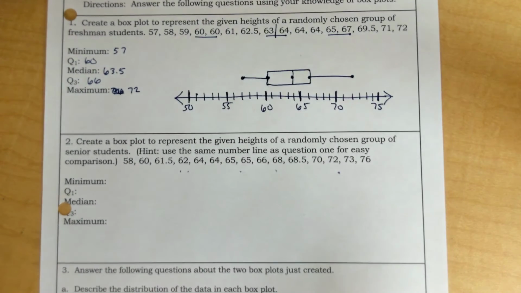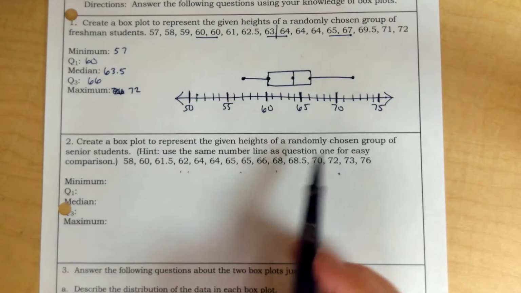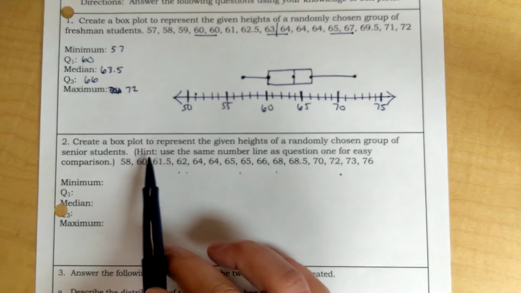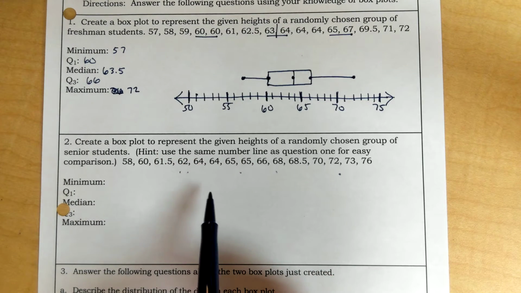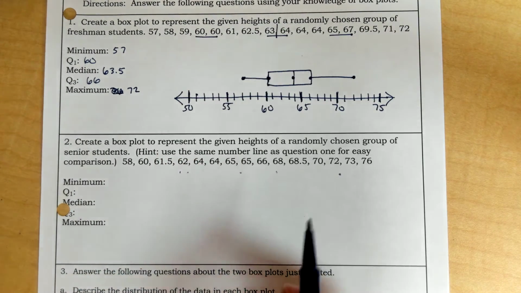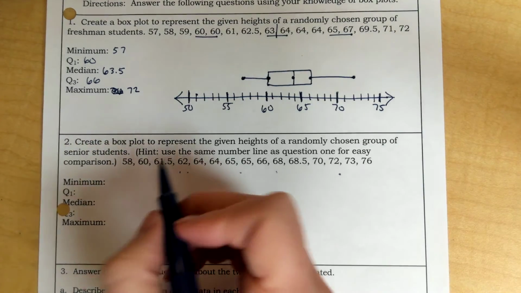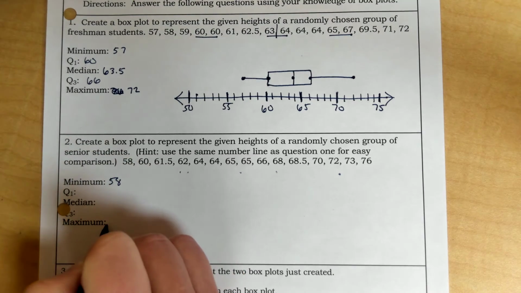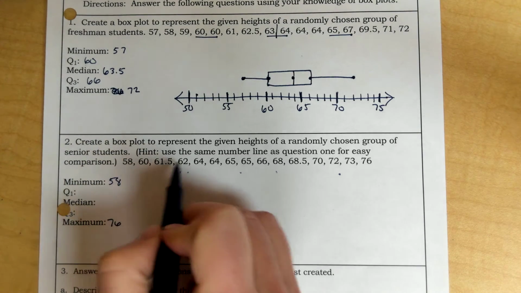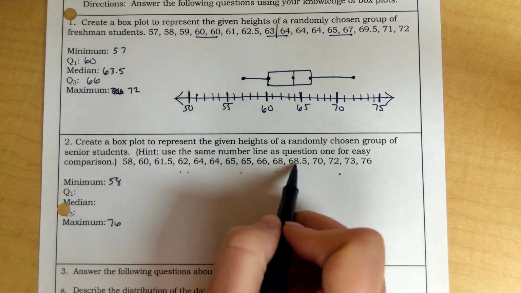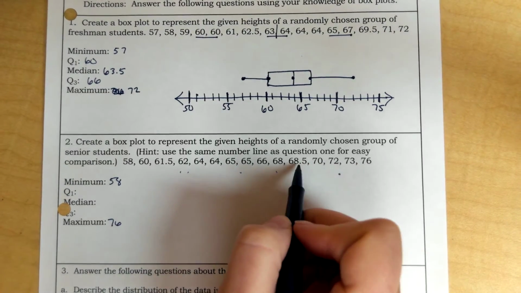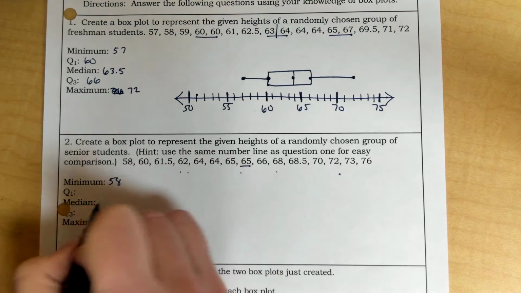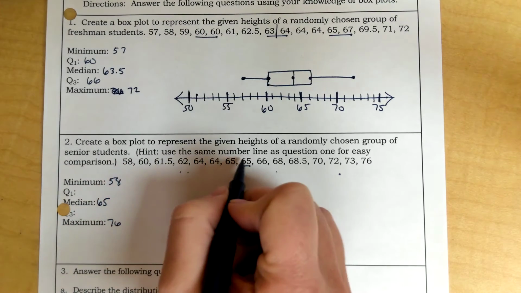Alright, now the second question asks us to do the same thing, and it asks us to use the same number line as question 1 so that we can do a comparison. So that means I need to find my values. So 58 is my lowest number, my maximum is 76. So again, my middle number here is going to be 65.